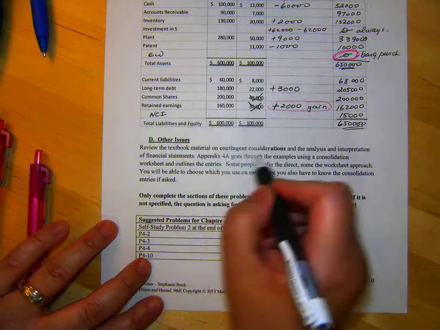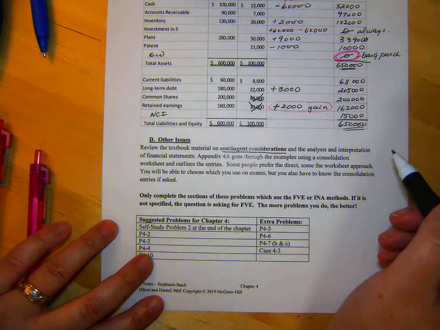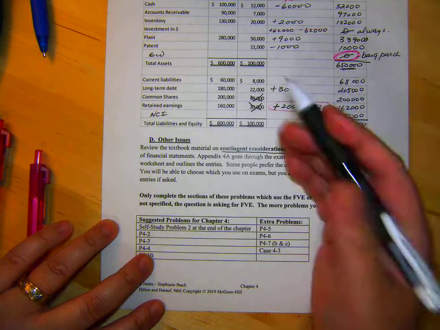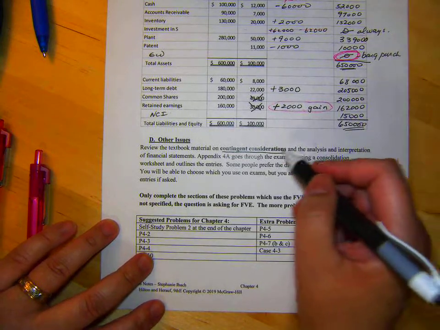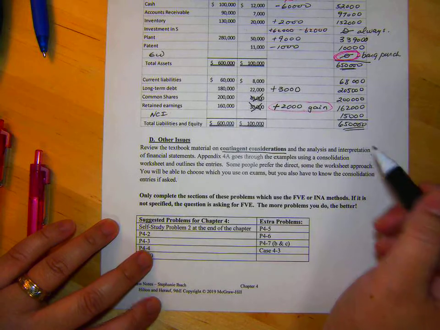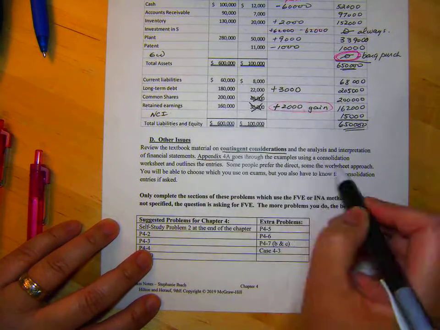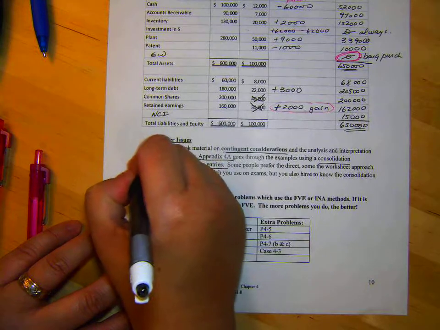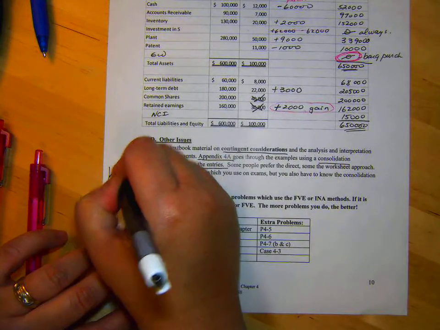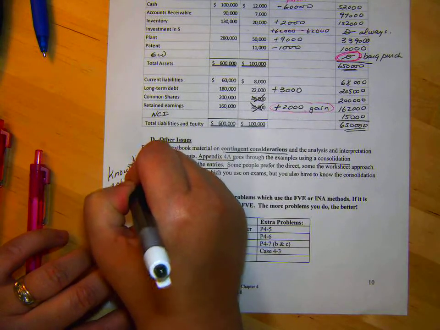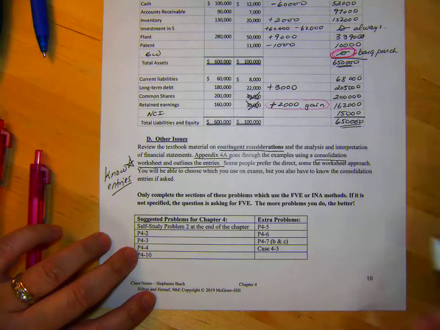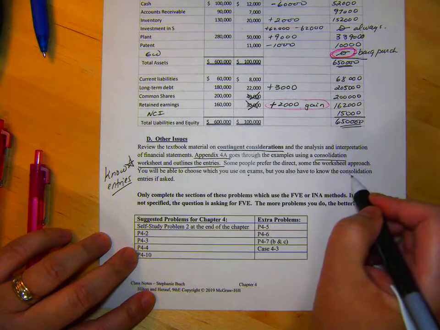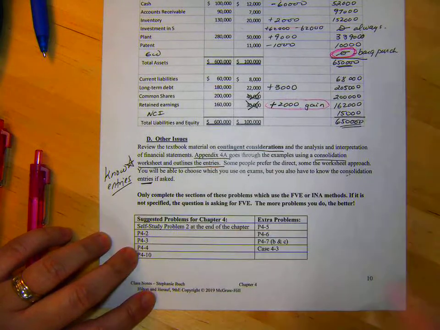Review the textbook on contingent considerations, just so you understand what it is and how it works. You don't have to know it in thorough detail. Now, Appendix 4A goes through the examples, consolidation worksheet, and outlines the entries. You do have to know those. Know the entries, but you don't have to do a worksheet. You can choose what you use on exams, but you have to know the entries if asked, and I'll do that in a separate question.